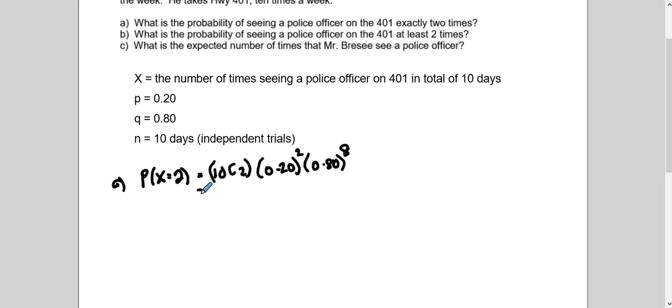because these two have to add up to 10. Okay, so if I do that on my calculator, 10 choose 2 times 0.2 to the power of 2 times 0.8 to the power of 8. All right, that is 0.302 if I round that. Okay.